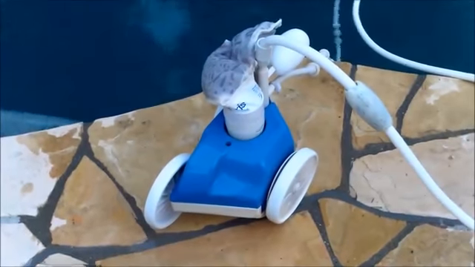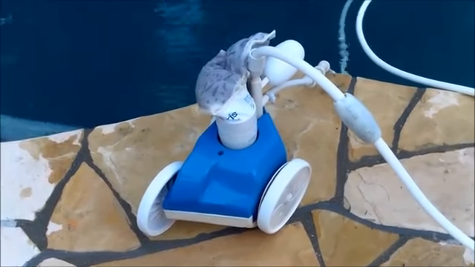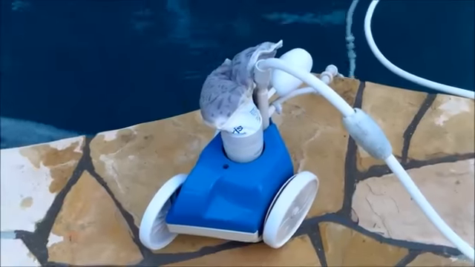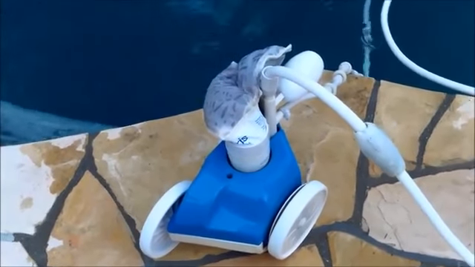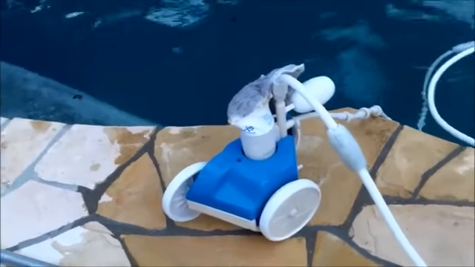And here's the third type of cleaner for your pool. It's the pressure side cleaner. This one works off a booster pump. They do sell pressure cleaners that work off the return line by itself. So that's a separate booster pump. I'll show you that right now by the equipment.